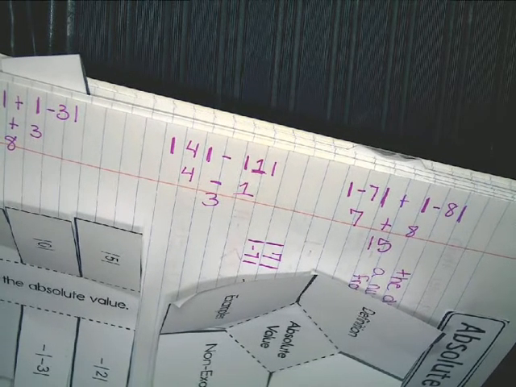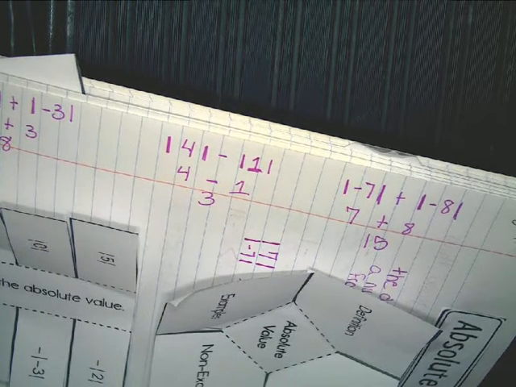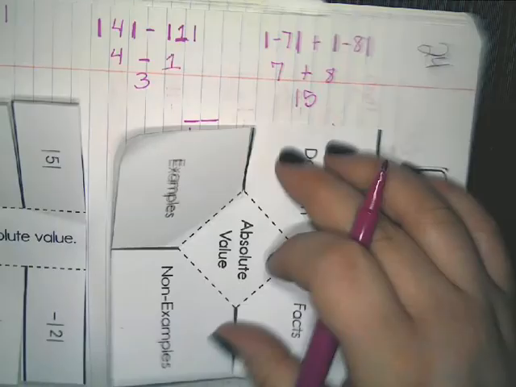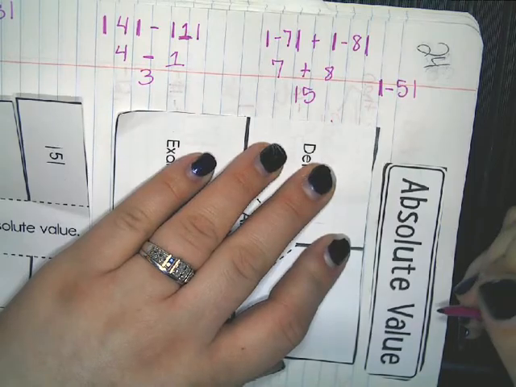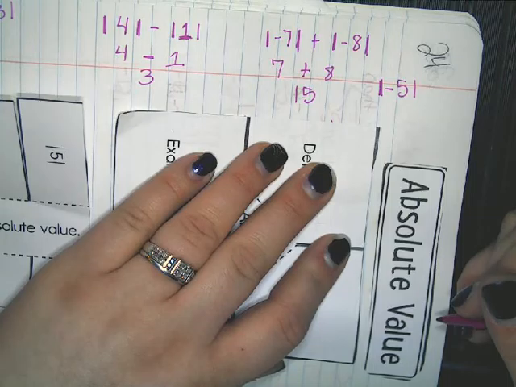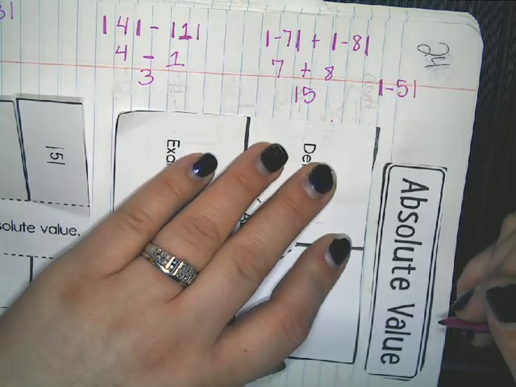We can't just do -5. How do you say it? The absolute value of -5. Okay. And the absolute value of positive 5.